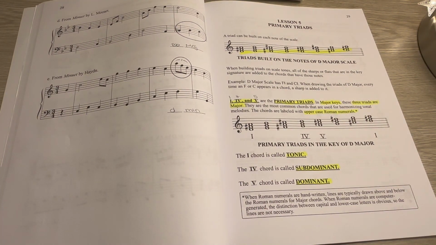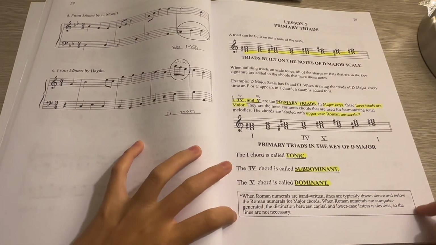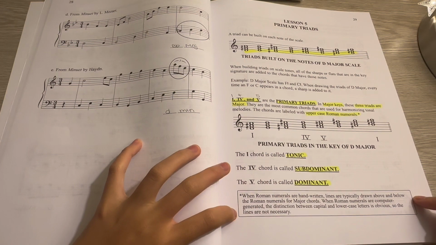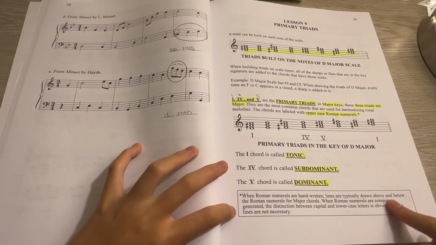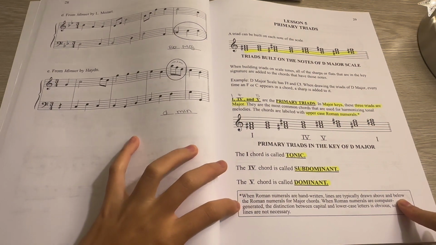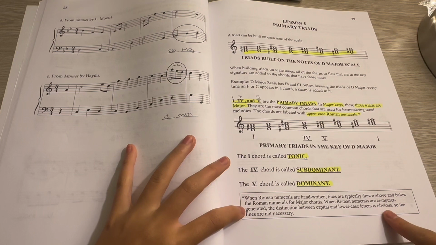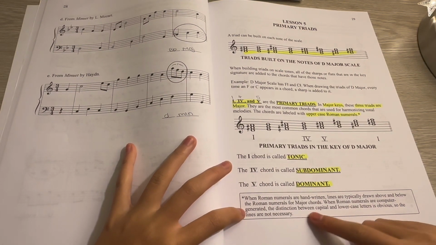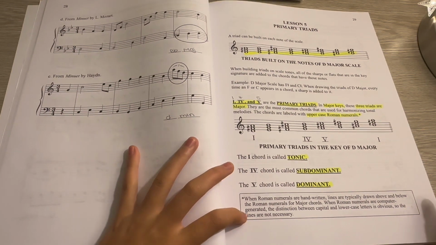Okay, you guys can take a read at this little box here if you want to. But when Roman numerals are handwritten, lines are typically drawn above and below the Roman numerals for major chords. When Roman numerals are computer generated, the distinction between capital and lowercase letters is obvious, so the lines are not necessary.